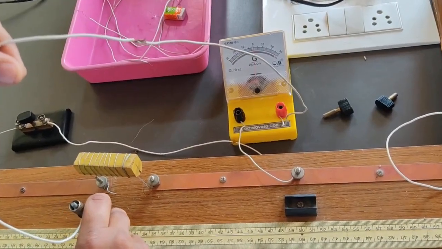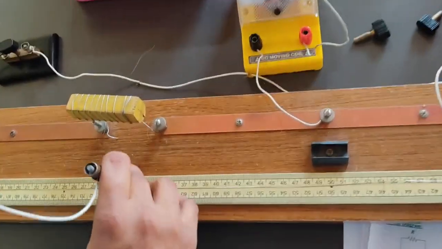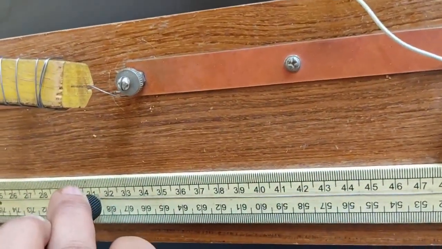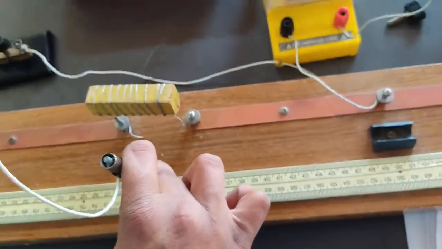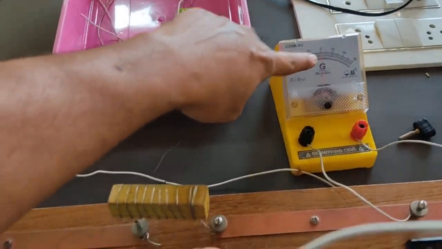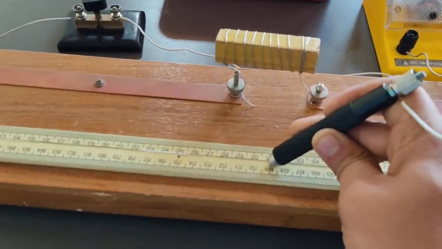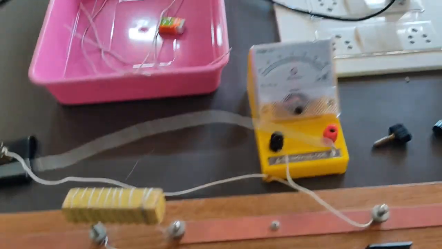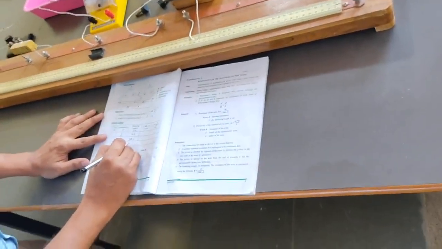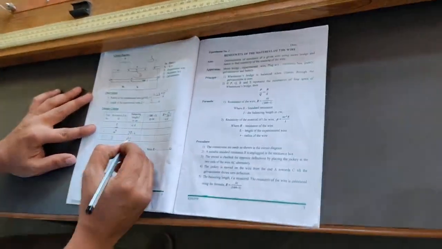So here I have got this zero value at 31 centimeter. Look at this. So here I am getting zero deflection. This is at exactly 31. So I am going to write, by removing 3 ohms, I got the balancing length as 31 centimeter.